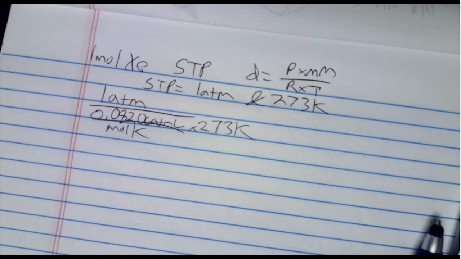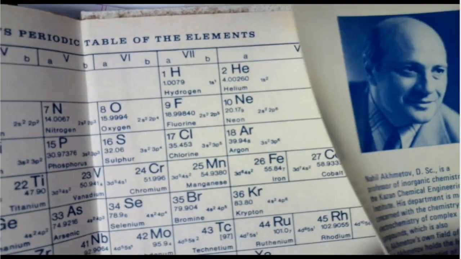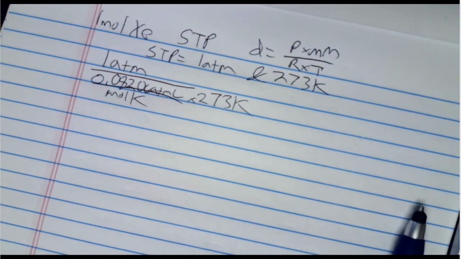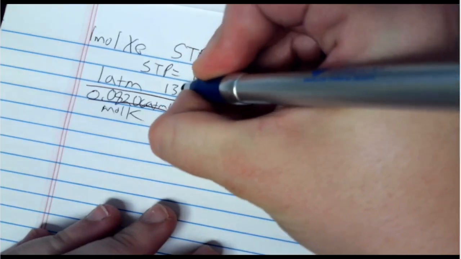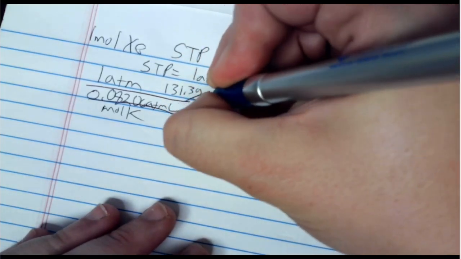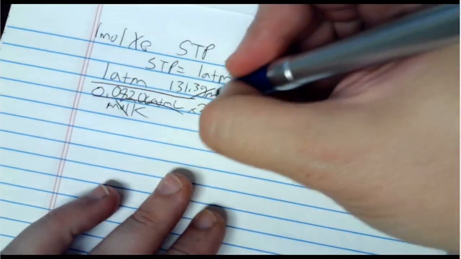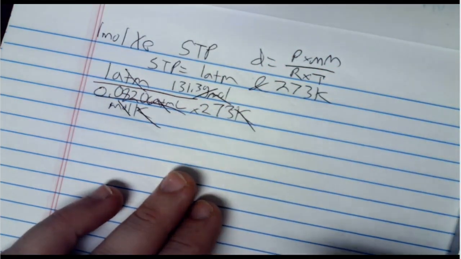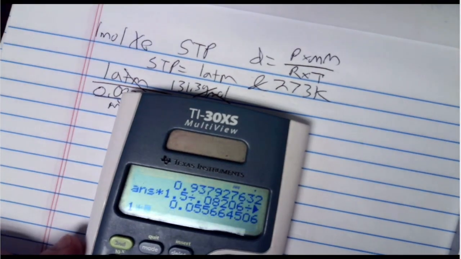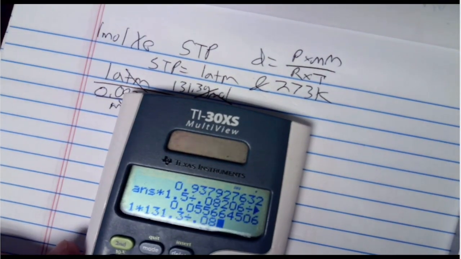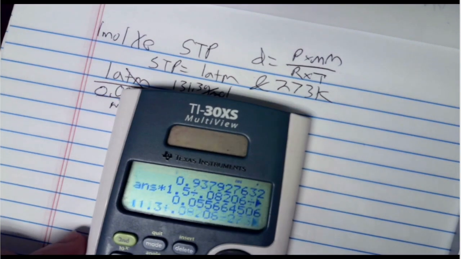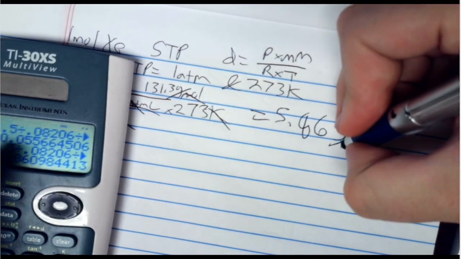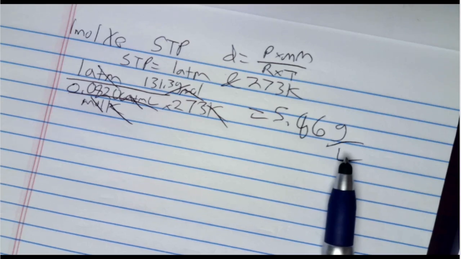Well, let's look it up. Easy enough to do. We look up xenon. Xenon weighs approximately 131.3 grams per mole. Well, the per mole cancels out, the Kelvin cancels out, the atmosphere cancels out, and we're left with a mass and a volume. So 1 times 131.3 divided by R divided by T gives us a density of 5.86 grams per liter. That seems a tad high.